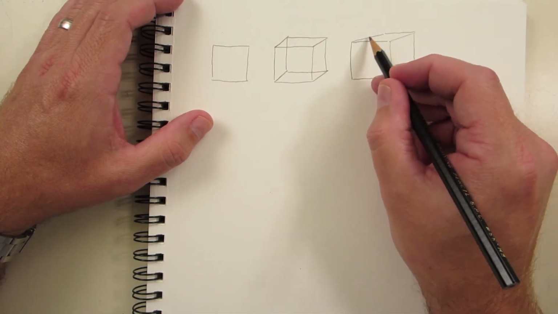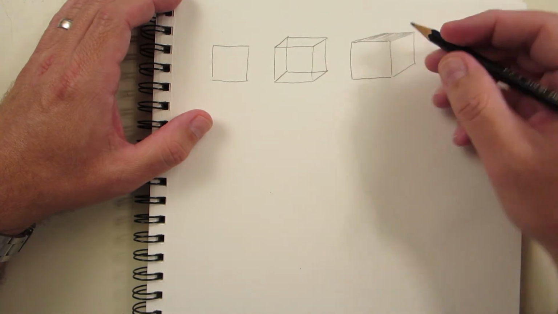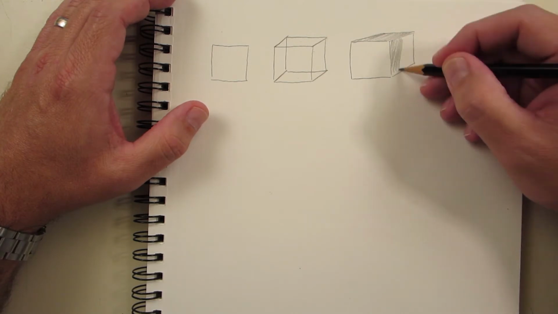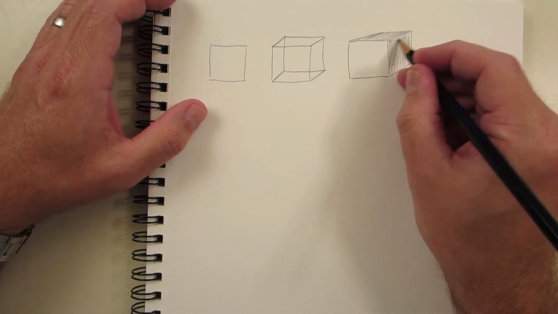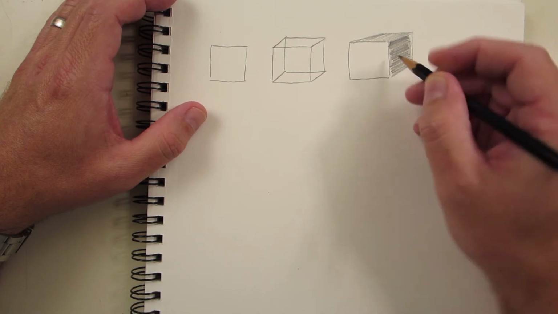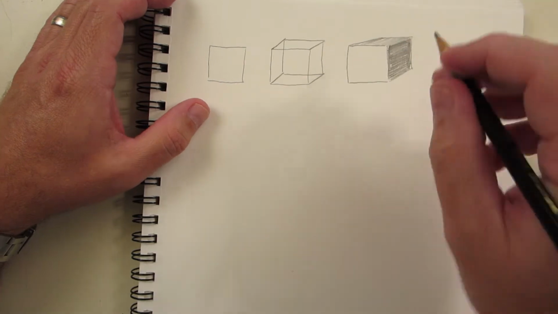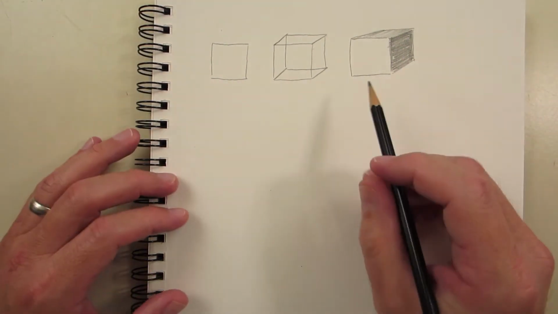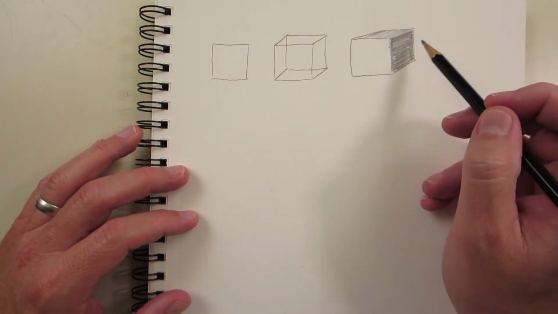In fact, to push it even farther, we could add some shading to a couple of the planes so that we have an idea of them in space a bit more, right? And now we have 3 planes that you can see on a 6-plane object, right?